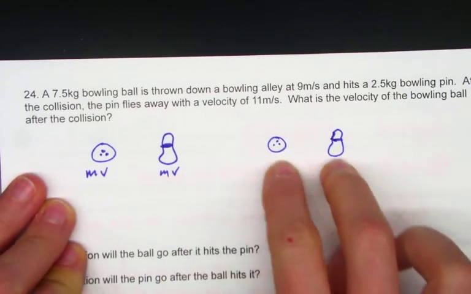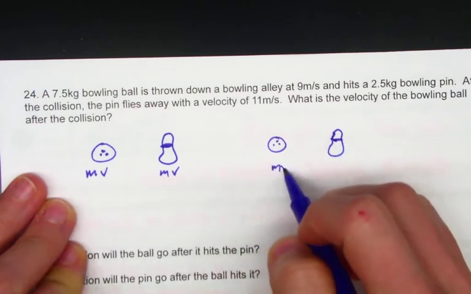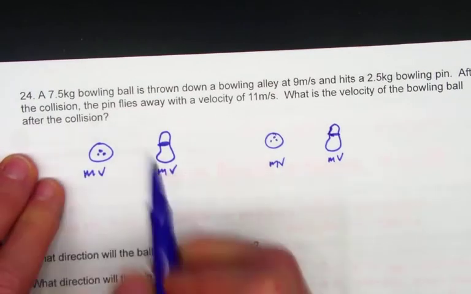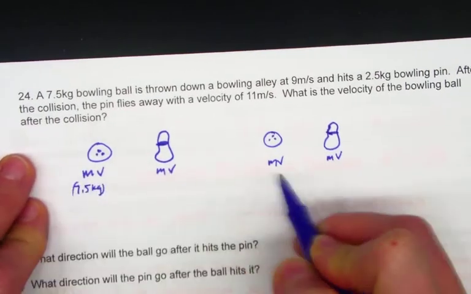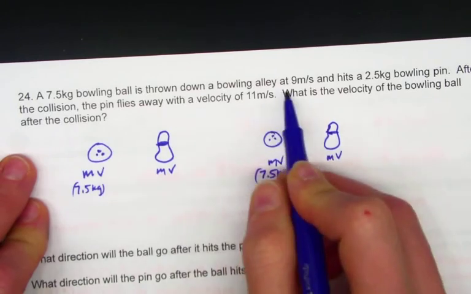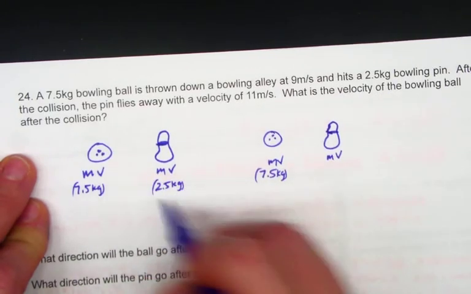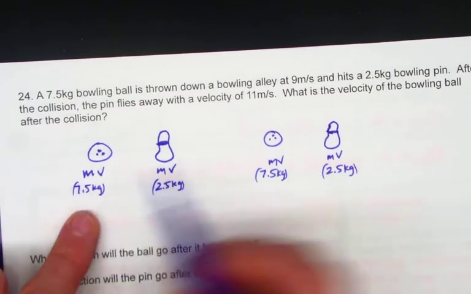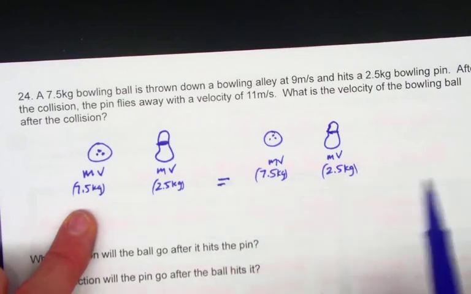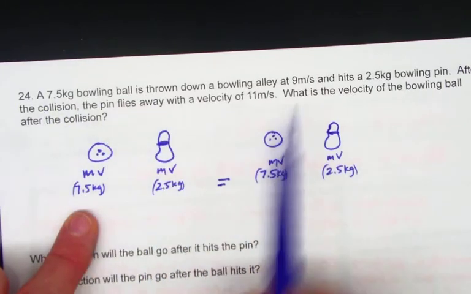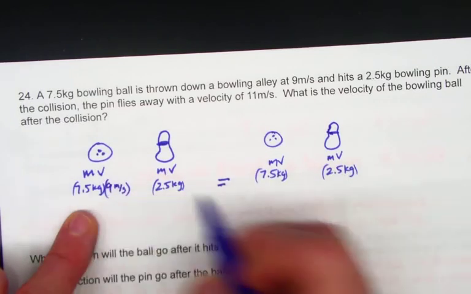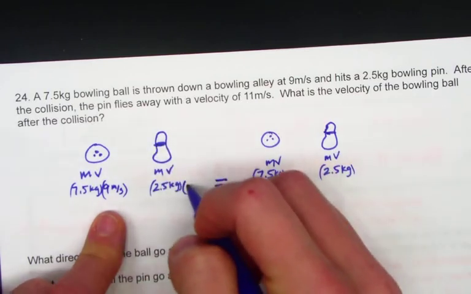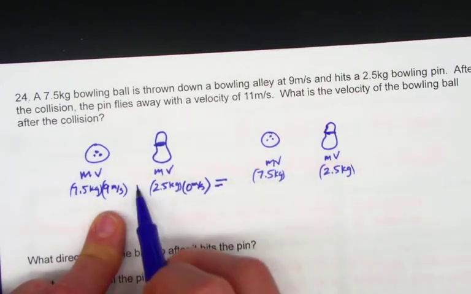Now this time, these bounce. They do not stick together, so I actually have two separate pictures. So I have to find the mass times velocity 4 different times here. So for the bowling ball, the mass is 7.5 kilograms. For the pin, it's 2.5 kilograms. And now what I need to do is find all the velocities. So before the collision, the bowling ball is going at 9 meters per second. And if you play bowling, you know that the pin is at rest. Okay, so this is before.